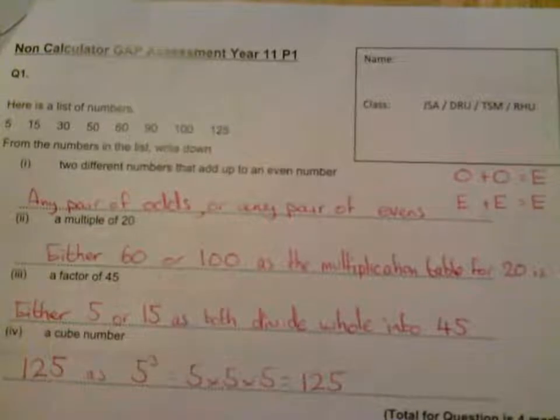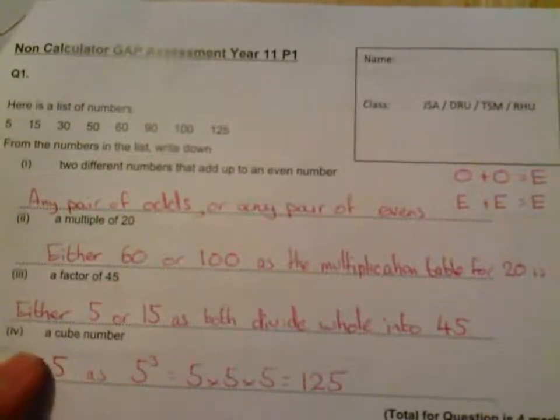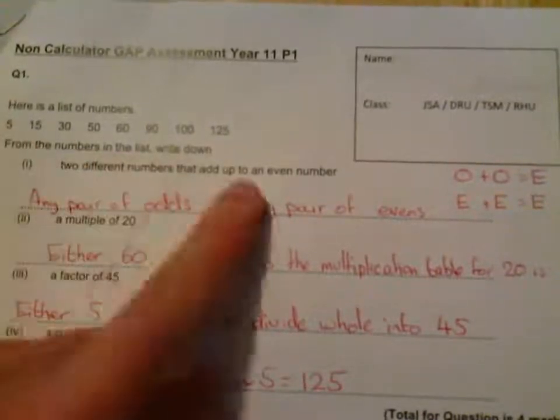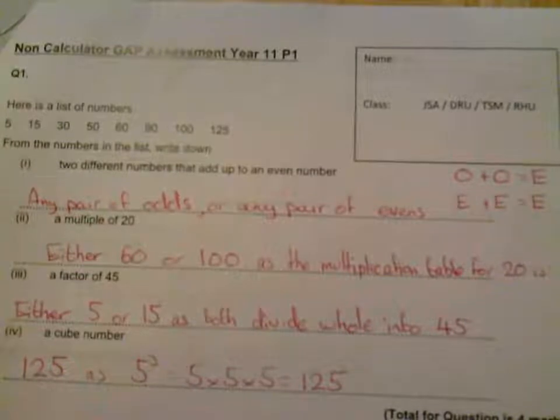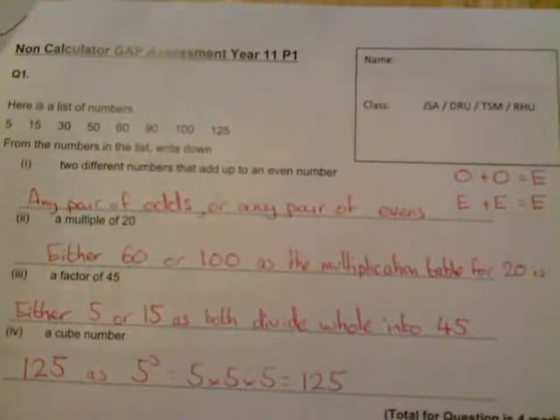So our options there were 15 and 5. And finally, part IV, a cube number. Well, the only cube number in that list is 125 because 5 cubed, meaning 5 times 5 times 5, is the answer 125.